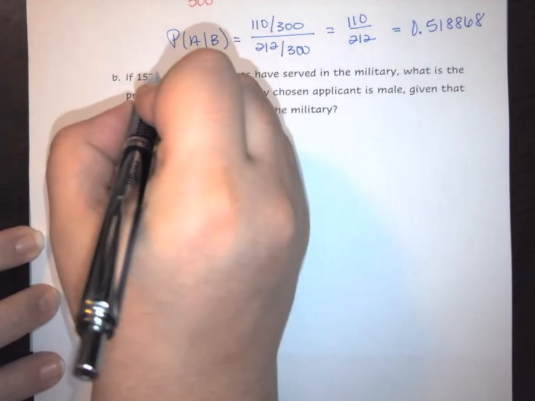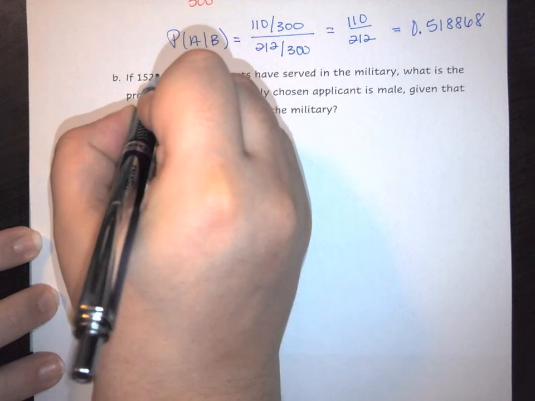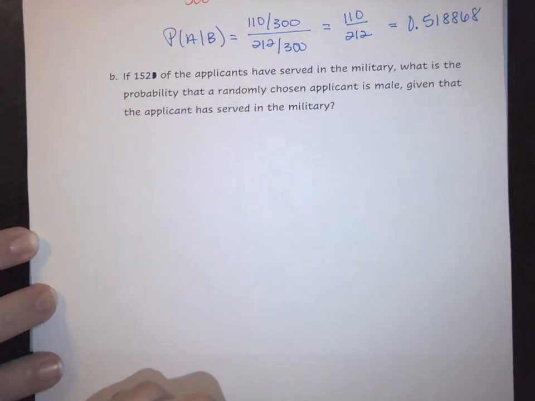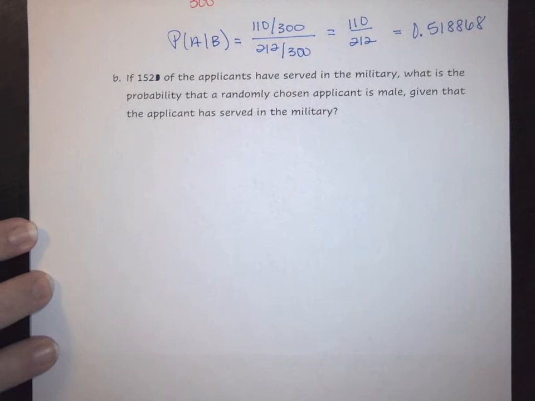Now, the second part says, if 152 of the applicants have served in the military, what is the probability that a randomly chosen applicant is male, given that the applicant has served in the military?